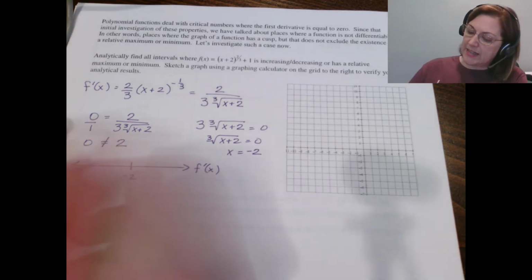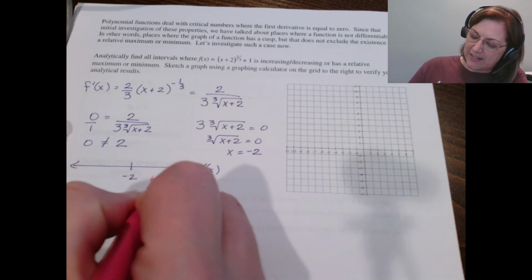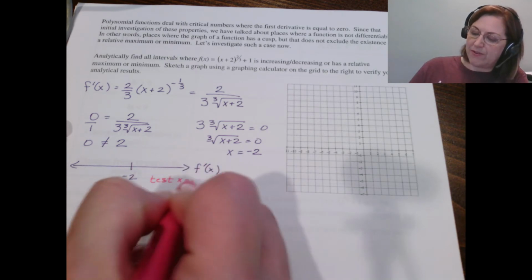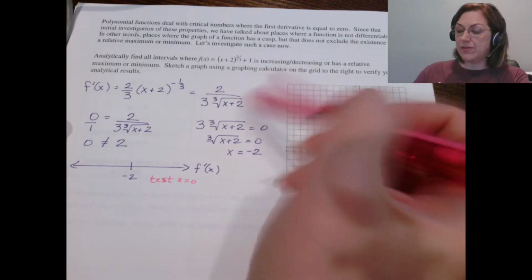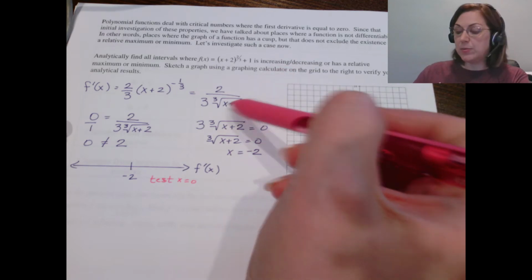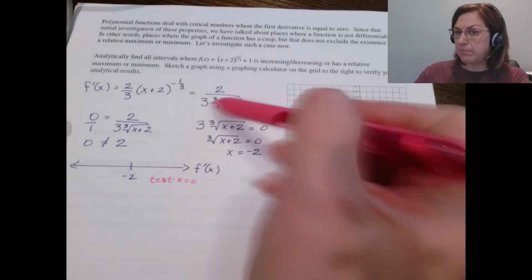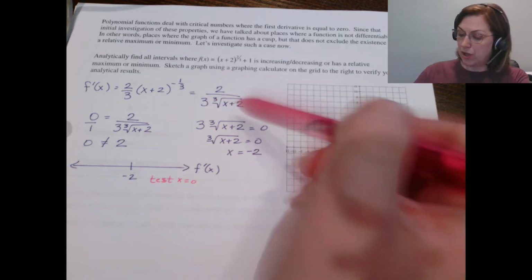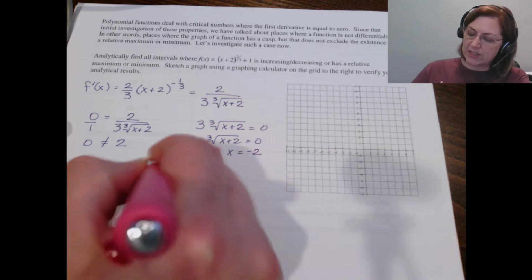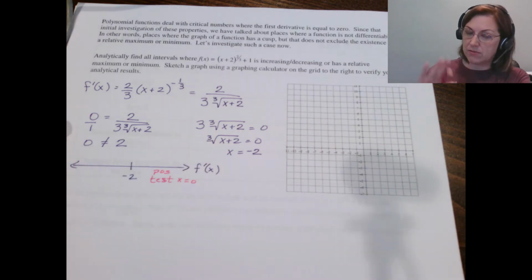And let's test the easy side, right? We'll test x equals 0 first. Put it in our derivative, okay? 0 plus 2, still positive. Cube root of 2 is positive. 3 times cube root of 2 is positive. Still, everything's pretty positive there. Notice I didn't look for the values, okay?